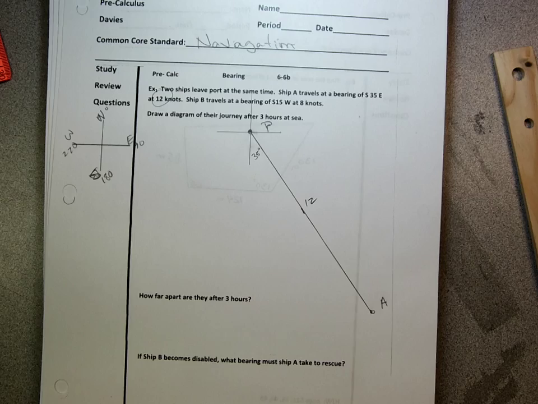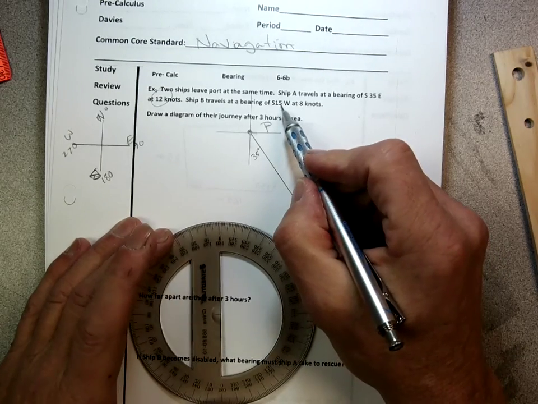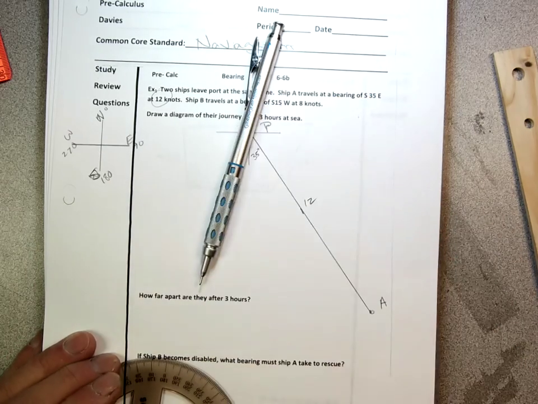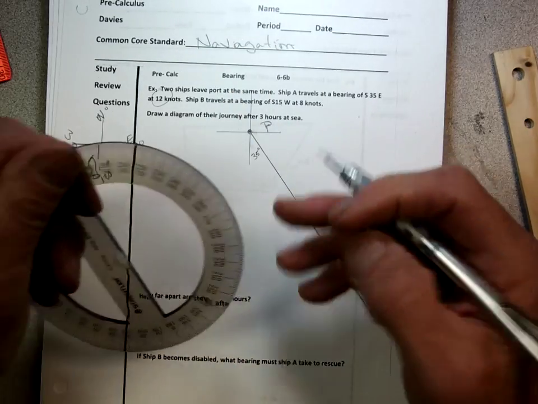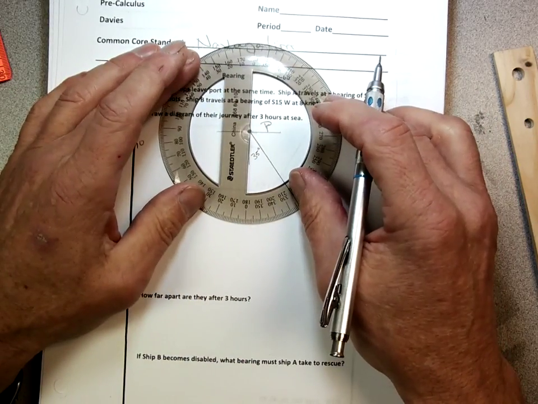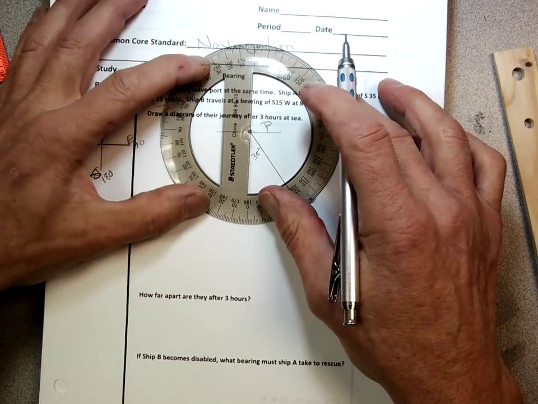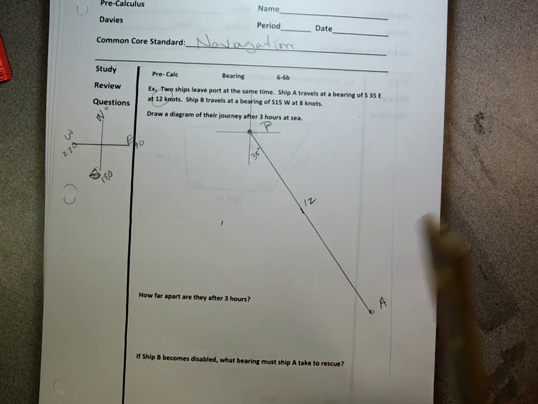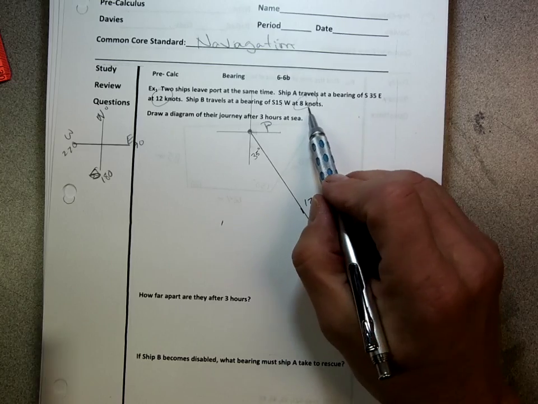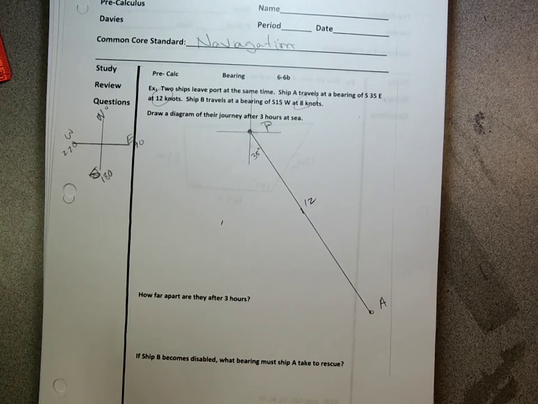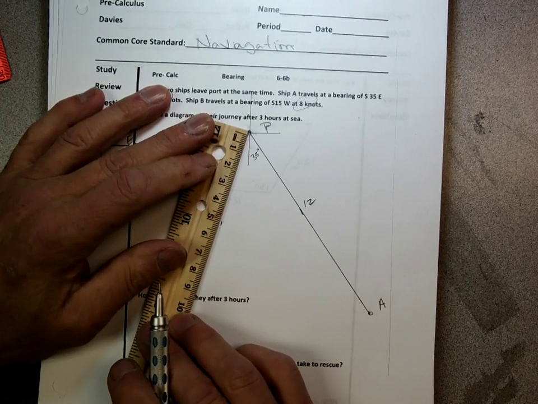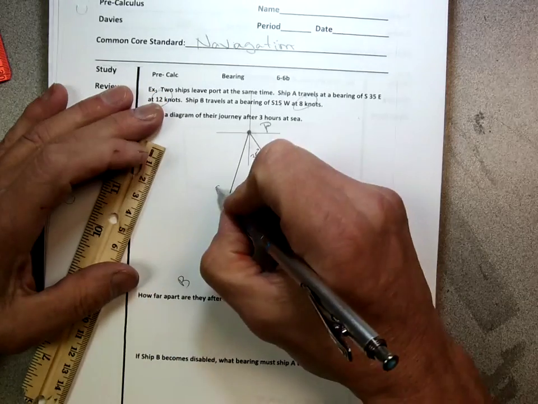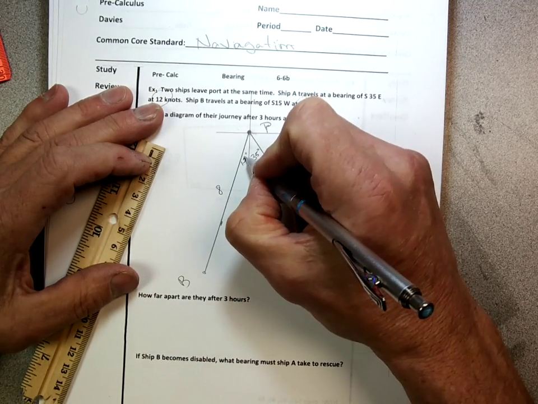Ship B, same thing. Ship B is going to face south, but he's going to rotate 15 degrees towards the west. So he's going to be heading in that direction for ship B, right? So it's face south, and we're going to rotate 15 degrees towards the west. 10, 15. And then I'm going to draw that in 8 centimeters to call it 8 knots. Knots is a rate in boating terms, how fast, nautical miles per hour. So I'm going to go ahead and draw that in. There's ship B, call that 8, and I'm going to label everything. There's my 15 degrees, all right?